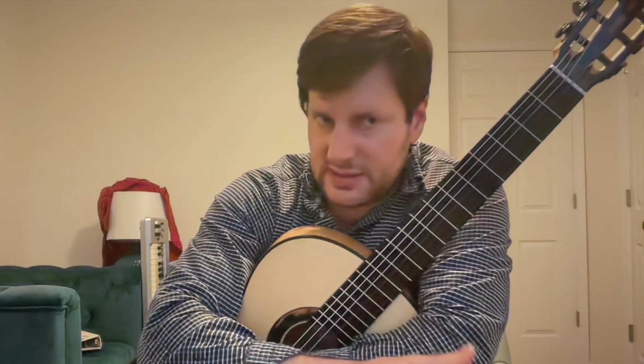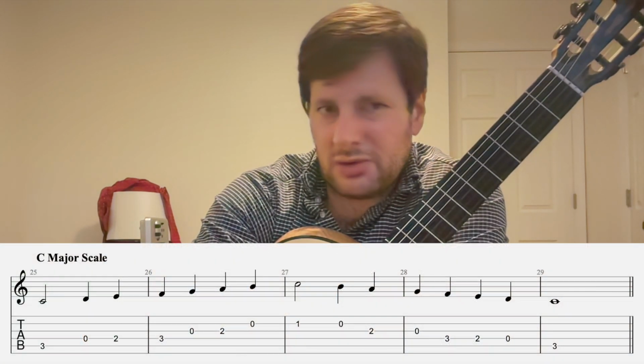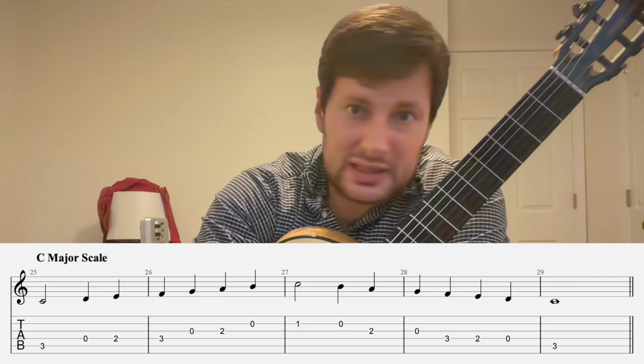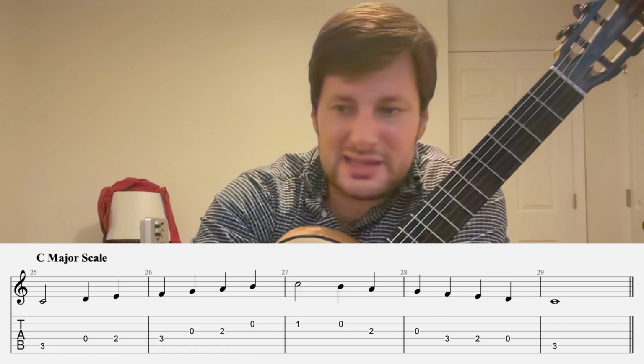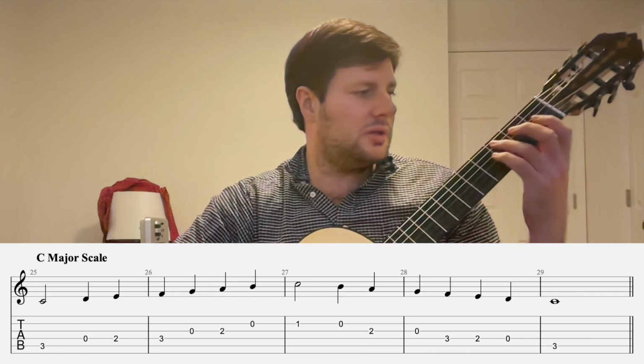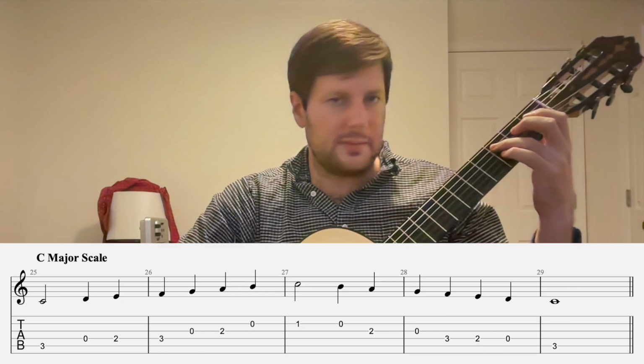Okay. Now this next example is what's called a C major scale. We're going to play essentially all the white keys on the piano, C, D, E, F, G, A, B, C, in a specific order, and it makes this sound. So you want to memorize this scale and the notes really well. Now, 1, 2, 3, 4.